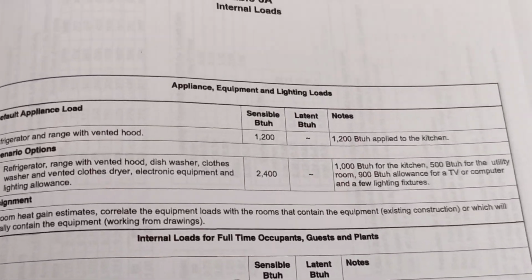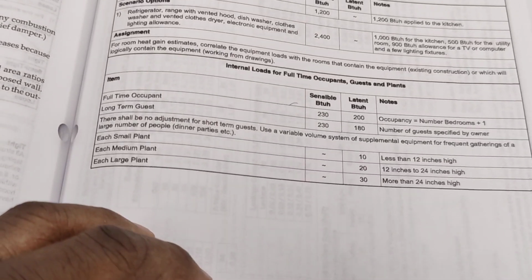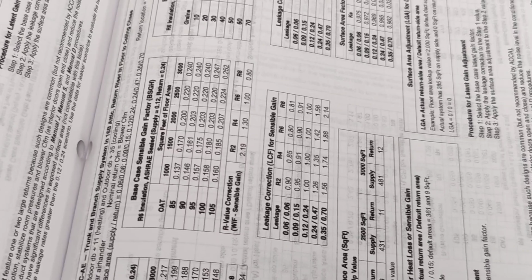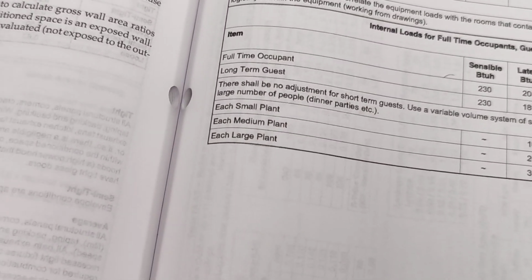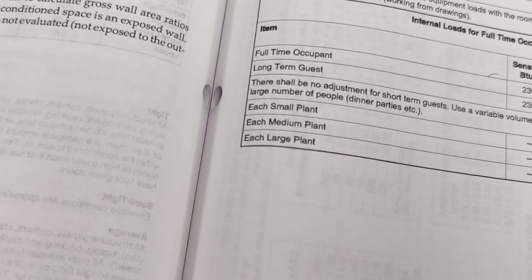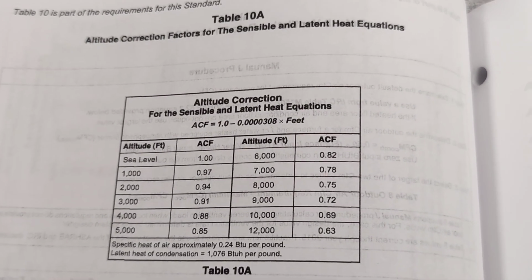And last but not least, go to 10A. 6A is 169, if you want to take note right now. And your 10A is 176, okay? You might need that information.